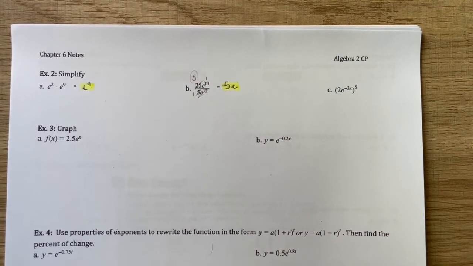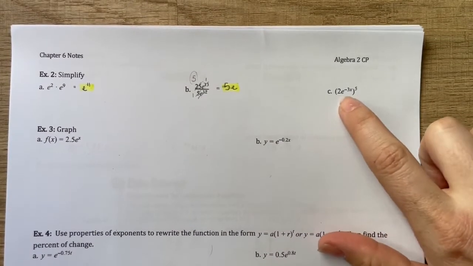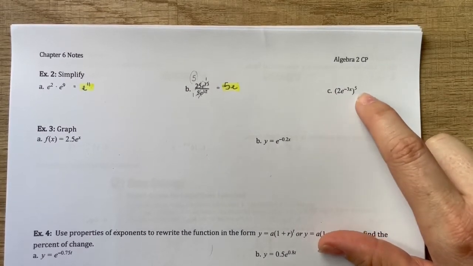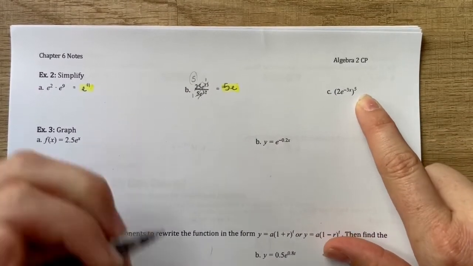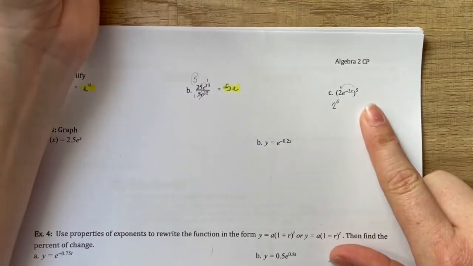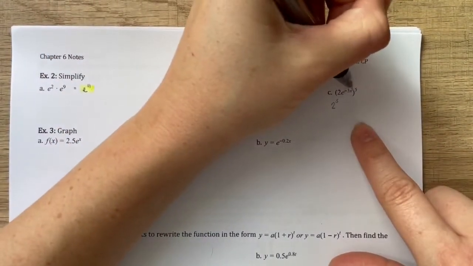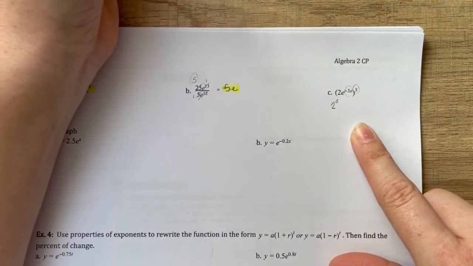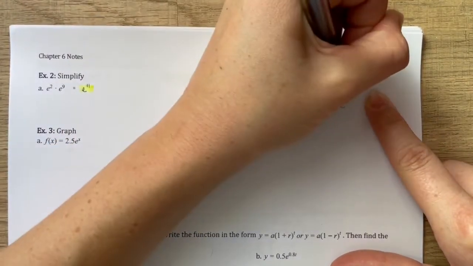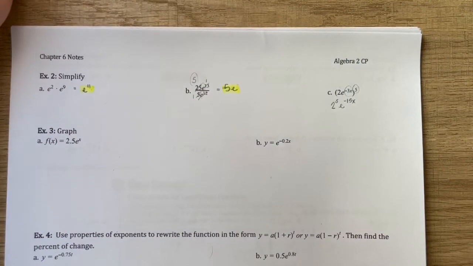And then for c, 2e to the negative 3x, all to the 5th power. So I have a couple different factors in here that are both being raised to the 5th. So because each of these factors is being raised to the 5th power, it can go to both of them. So I can first simplify this to 2 to the 5th, and then e to the negative 3x to the 5th. I'm raising a power to a power, so I multiply those exponents. So that becomes e to the negative 3x times 5, which is negative 15x. So 2 to the 5th, e to the negative 15x.